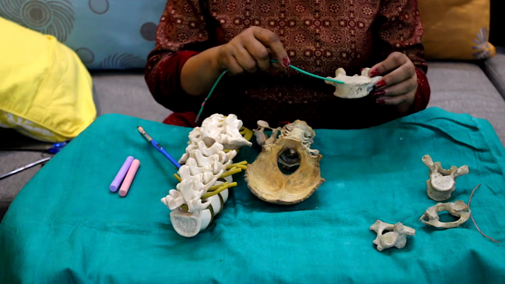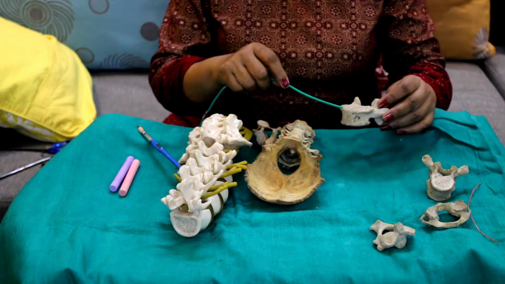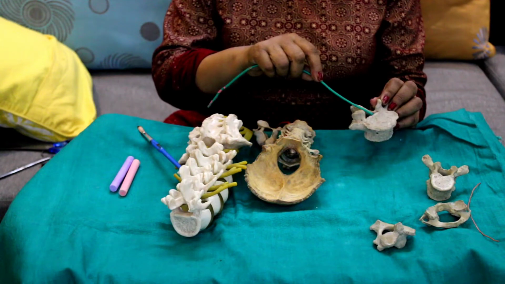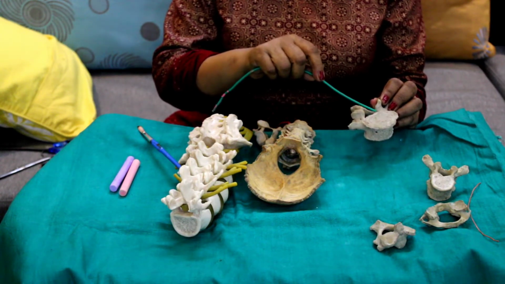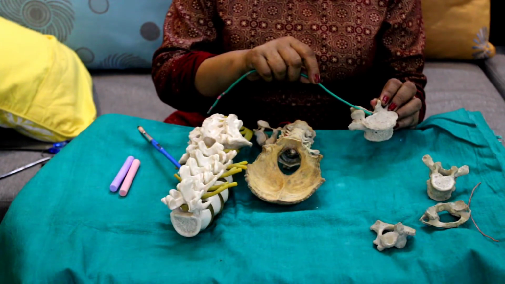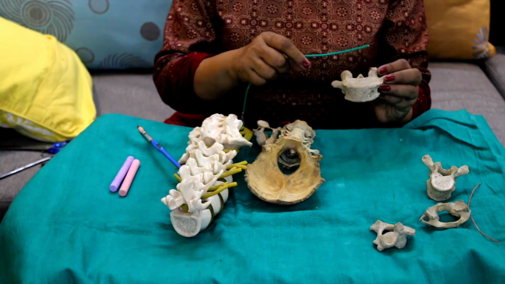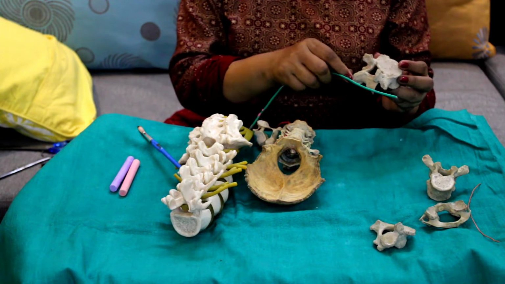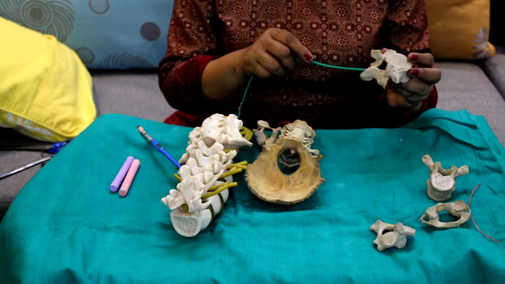Now the lumbar vertebra: you see the lumbar vertebra has a very broad body, and the vertebral foramen posteriorly has a bean-shaped or kidney-shaped appearance, and you will see among the other parts, the spinous process is single.